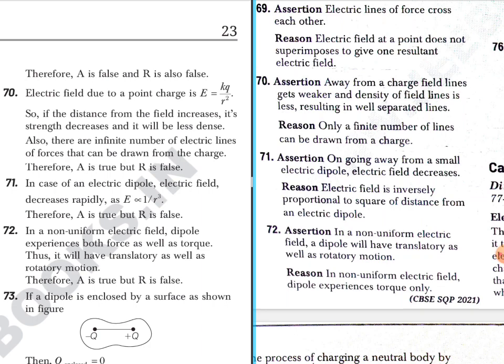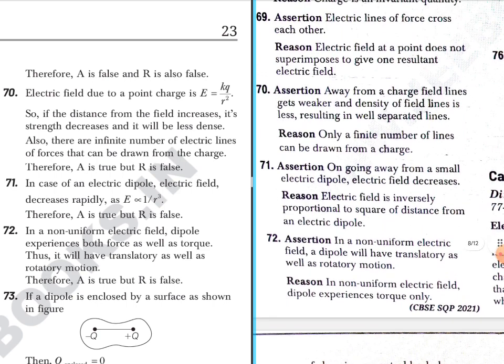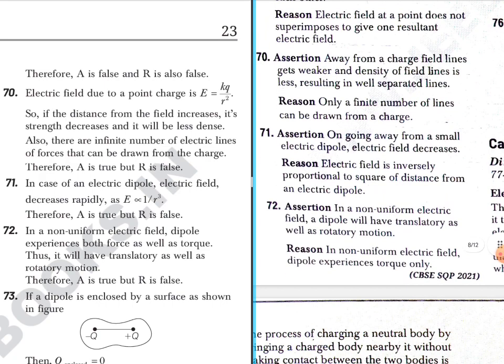So then 71st question: on going away from a small electric dipole, the electric field decreases. The electric field is inversely proportional to the square of the distance. For a dipole, we saw the potential is inversely proportional to r square. What about the electric field along an axial line? It's not inversely proportional to r square, it's only inversely proportional to r. So the 71st R is false.